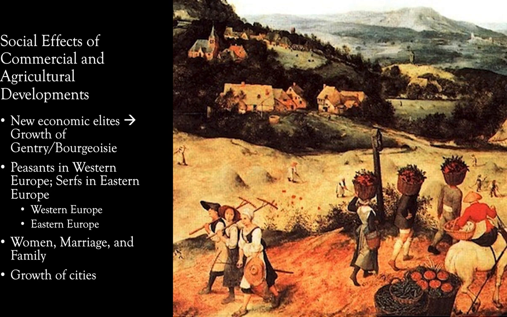Whereas serfdom and manorialism declined in Western Europe at the start of the modern era, it actually increased in Eastern Europe. So again, serfdom and manorialism declines in Western Europe, but it increases in Eastern Europe. And this meant as well that only the nobility of Eastern Europe benefited from the commercial revolution. In fact, the commercial revolution led to the expansion of serfdom and land holdings in order to meet the demands of this new market economy.